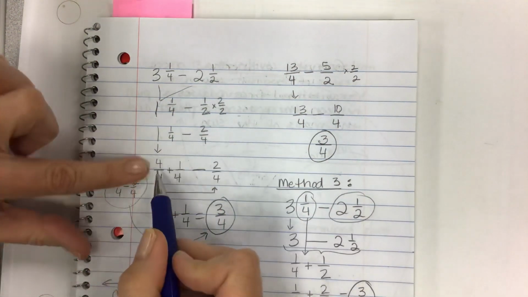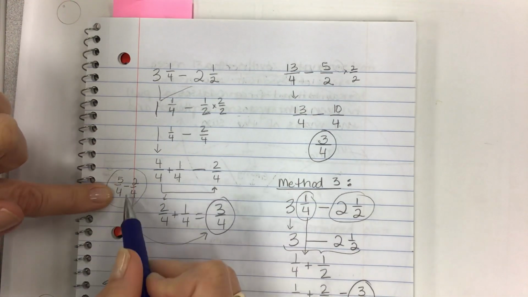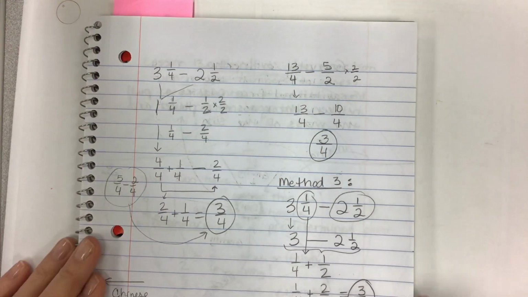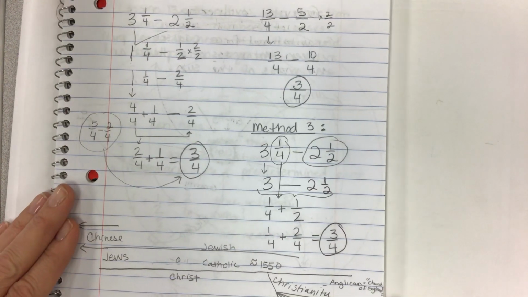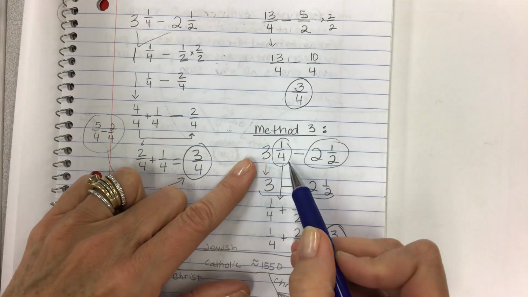Now what's another way? What if you wanted to just do 4 plus 1 and get 5/4 minus 2/4 and just do it in one step? You still get 3/4. So there are many different ways to go about this. Here's the third method, and this one's actually pretty fun and easy. But you have to keep track of where you are.